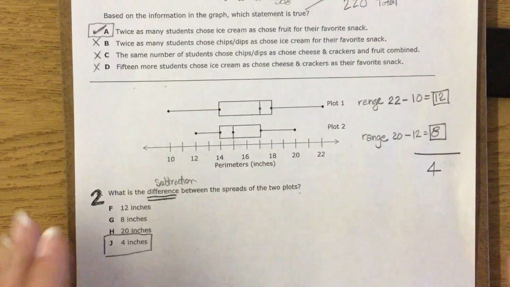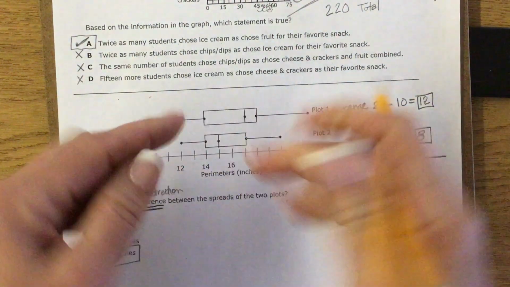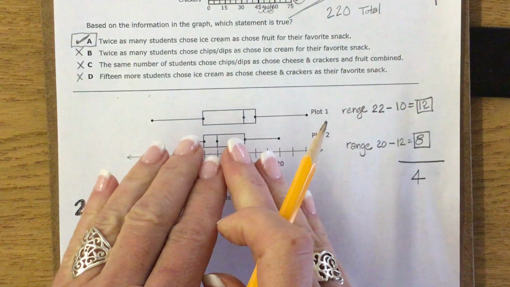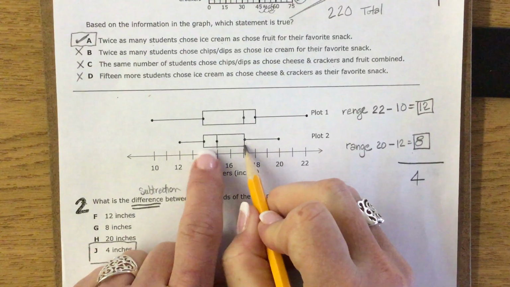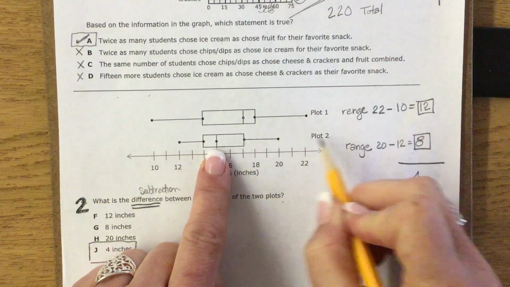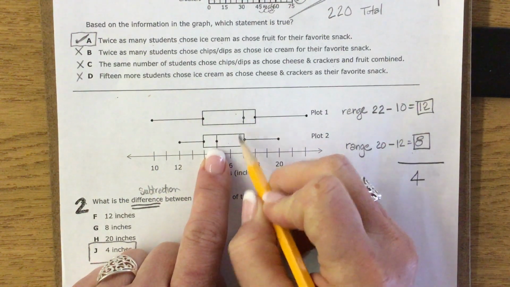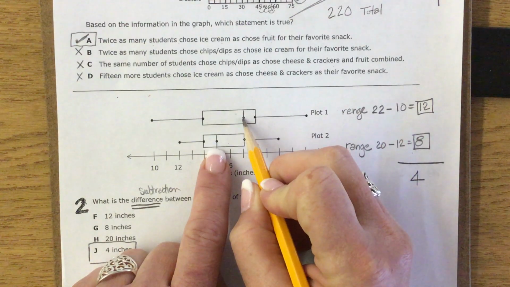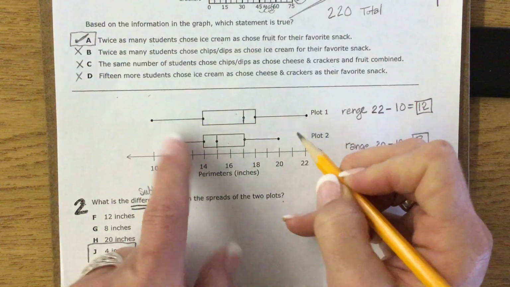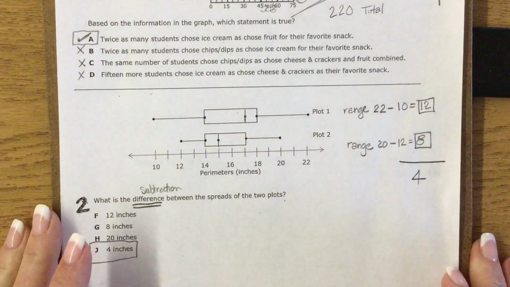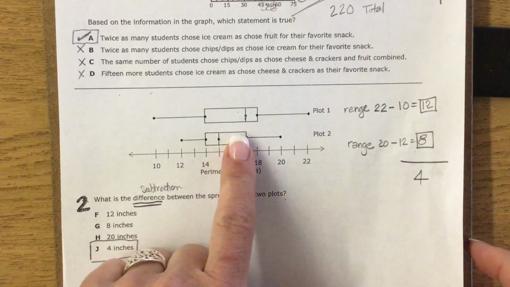I do want to use this opportunity to talk a little bit more about the box plots. If you notice, both box plots are pretty symmetrical, which means they're the same on both sides. The interquartile range is a little bit smaller for plot 2 than plot 1. The median is a little bit more in the middle on plot 1 than plot 2. I don't really have any large outliers or anything that skews the data. It's pretty straightforward. It's kind of tough because they're only talking about perimeter.